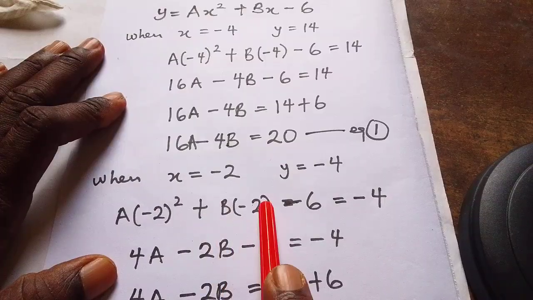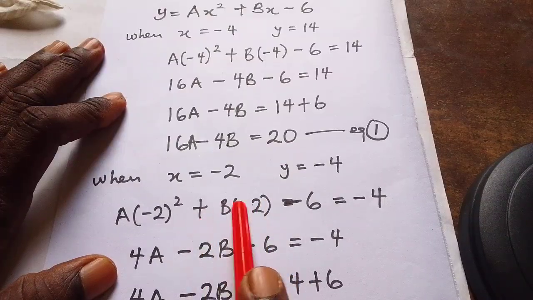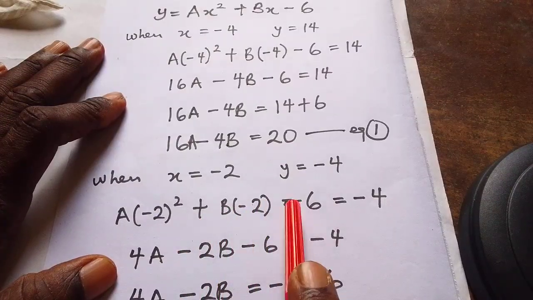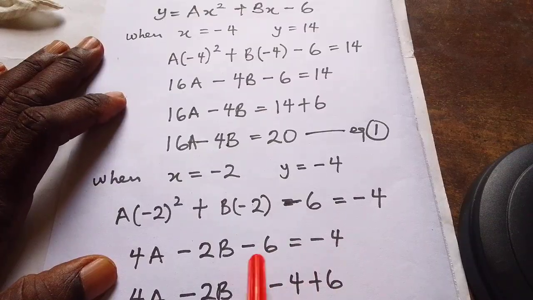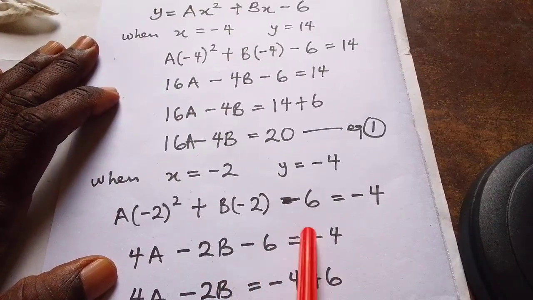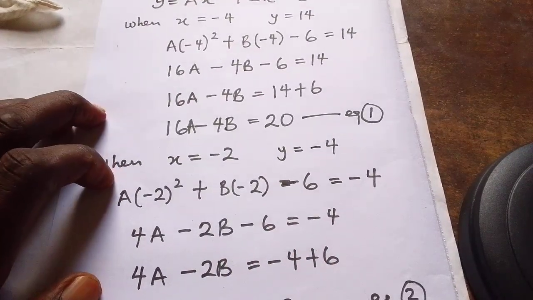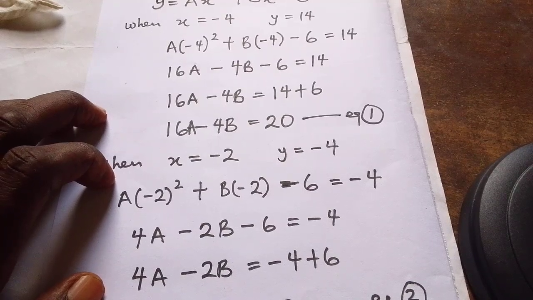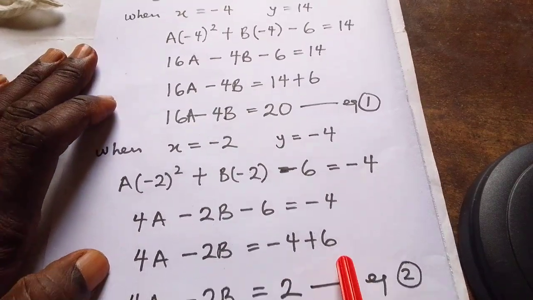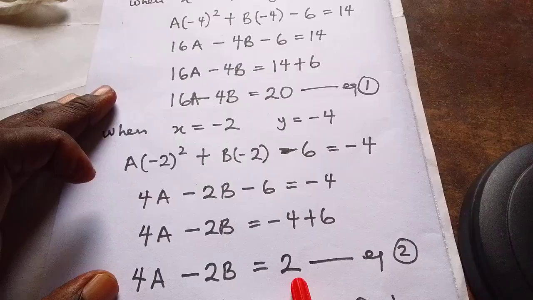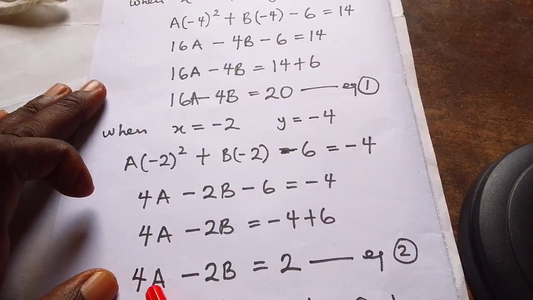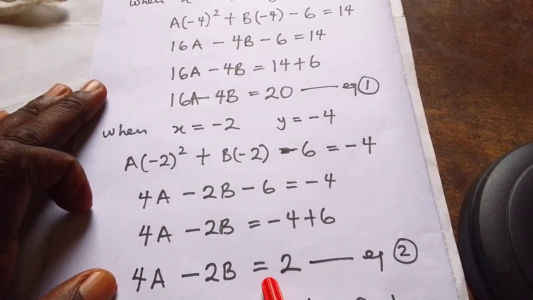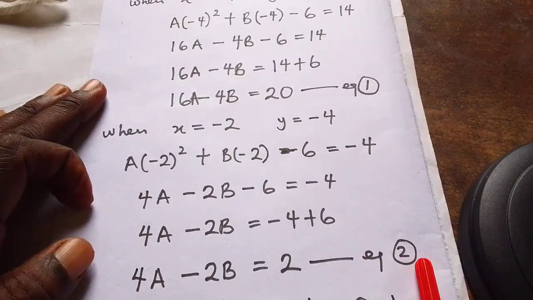Then b times minus 2 will give us plus times minus is minus 2b. Then minus 6 is equal to minus 4. So you now bring this minus 6 to this other side. It now turns to plus 6. So 4a minus 2b is equal to minus 4 plus 6, which will give us plus 2. So 4a minus 2b is equal to 2. This one will be the second equation, equation 2.